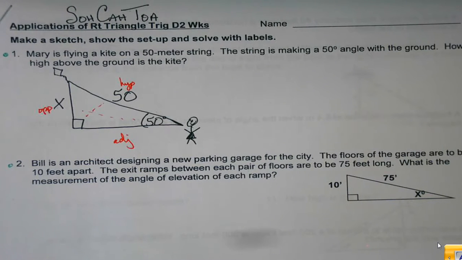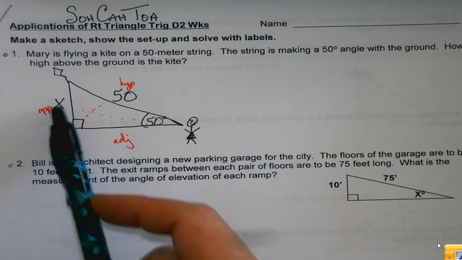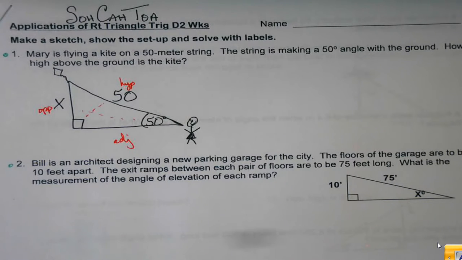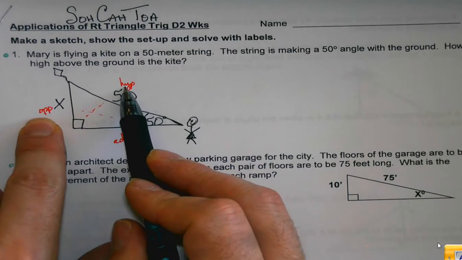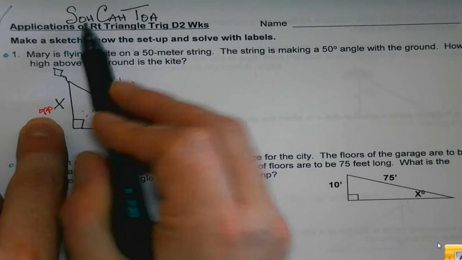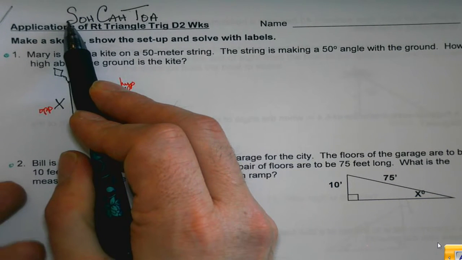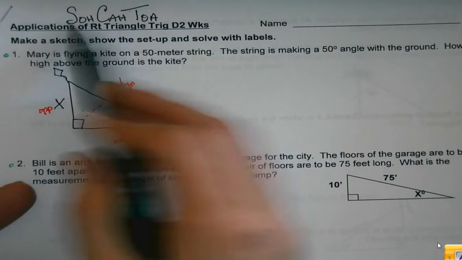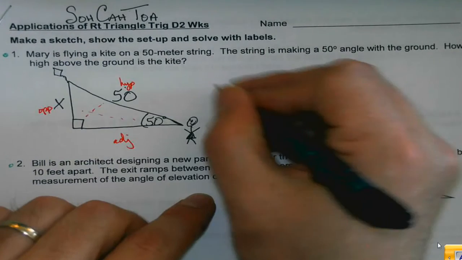I see that I have the opposite side and the hypotenuse. Wherever I have the variable and the number, those are the sides I have to use. So which trig function am I going to be using along with those two sides? Which one has the O and the H? Sine does. Even if you have to write that at the top of your paper to help you out.